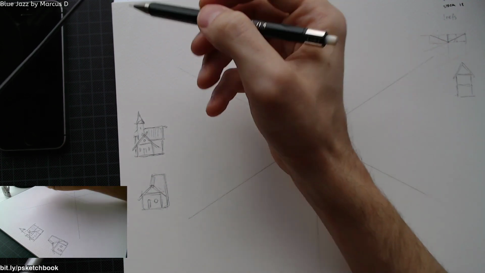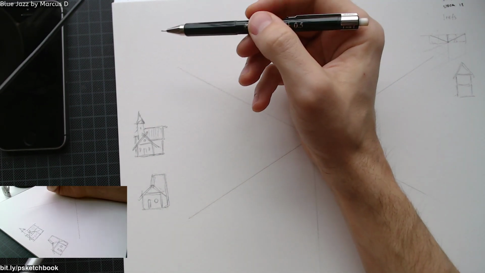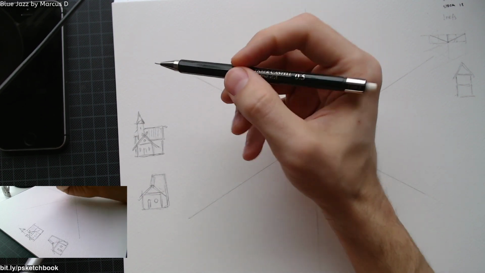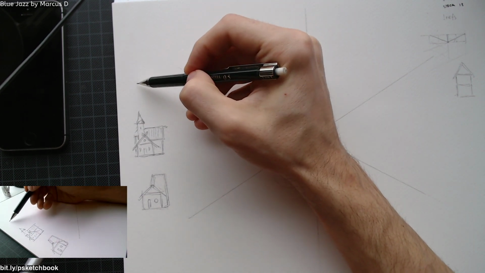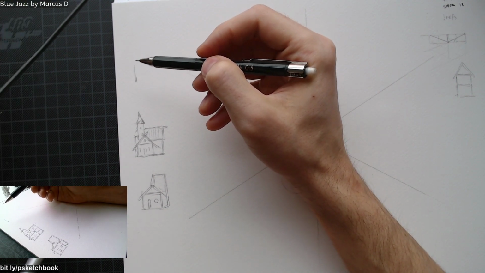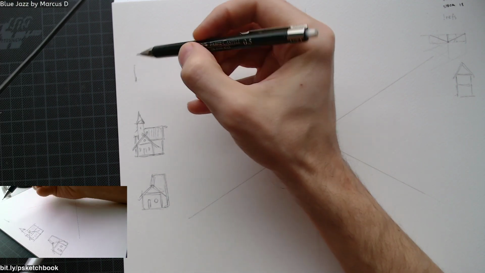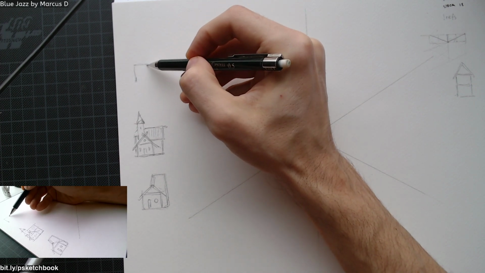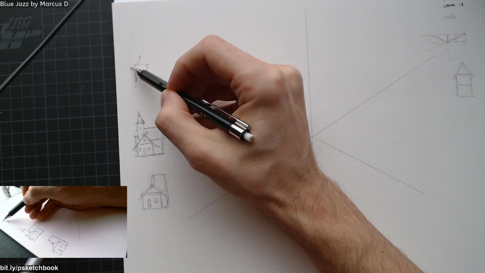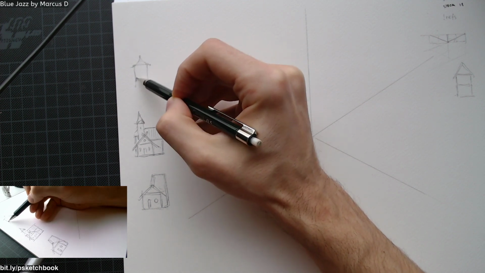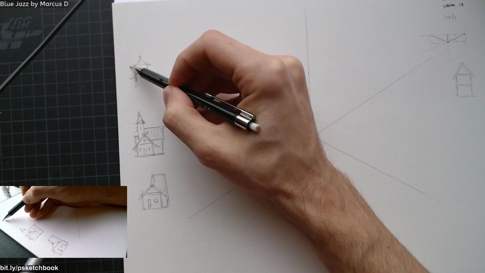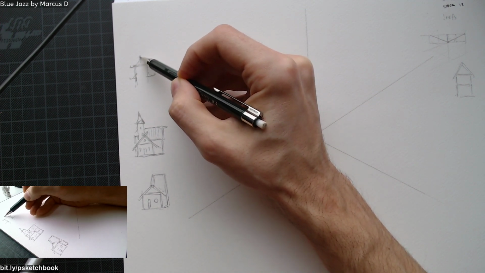Or you know what? Since it's gingerbread, does ginger come from China? I think it does. Maybe it could be some sort of Chinese architecture. Or a pagoda, you know. Like a shrine.